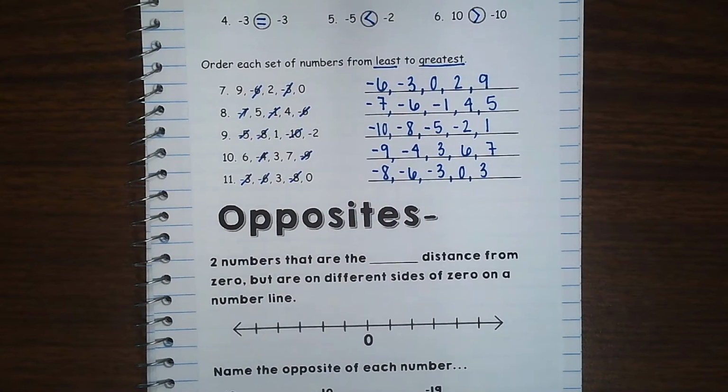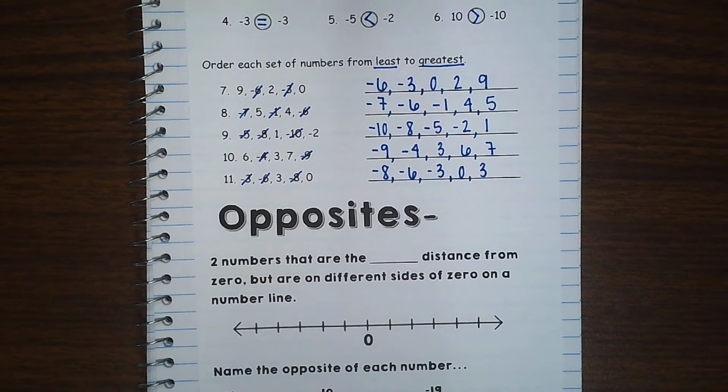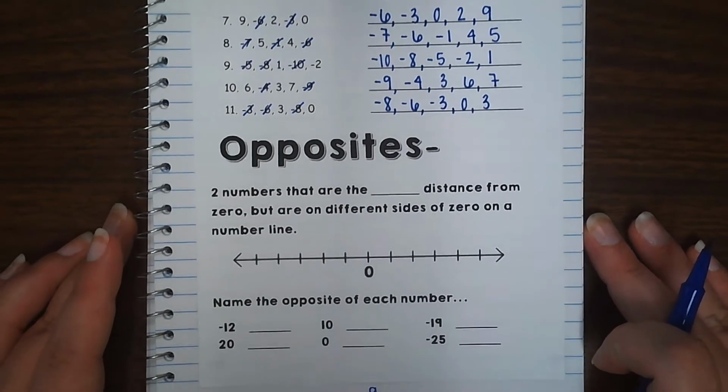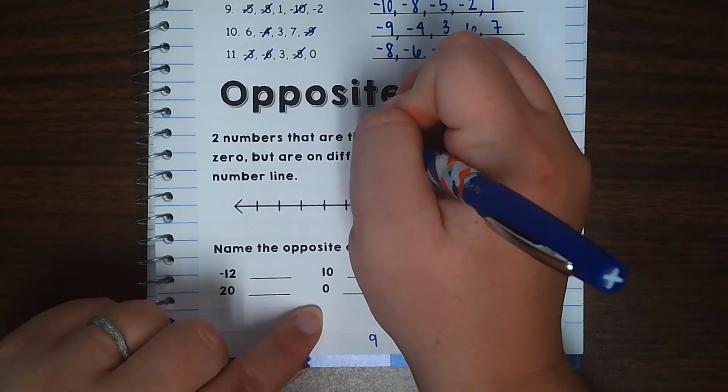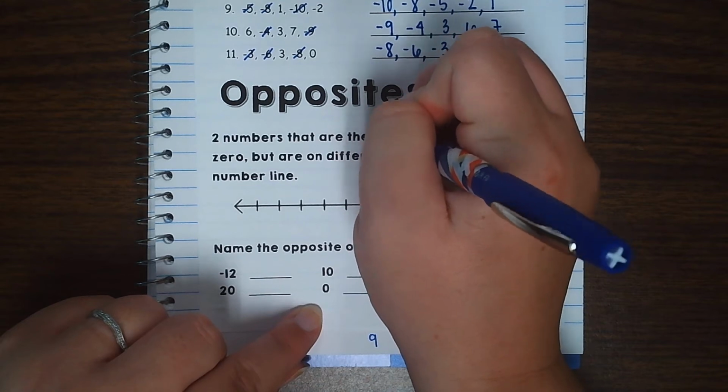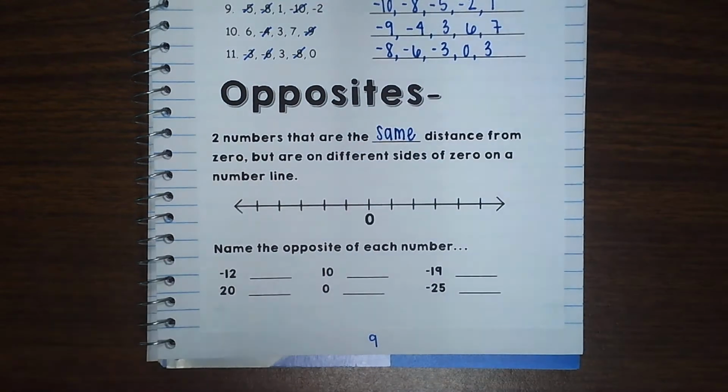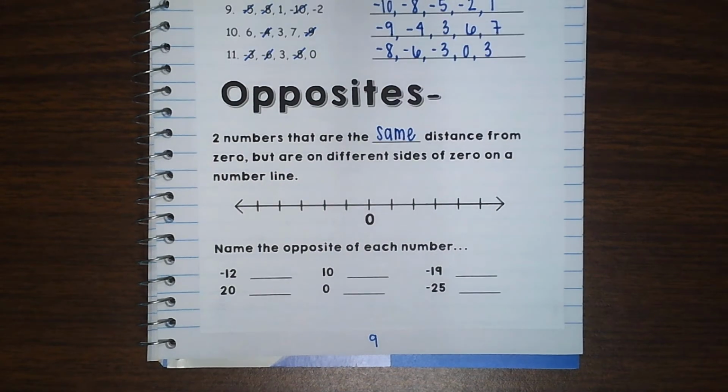Okay, the next thing we're going to talk about are opposites. Opposites are two numbers that are the same distance from 0 but are on different sides of 0 on a number line.